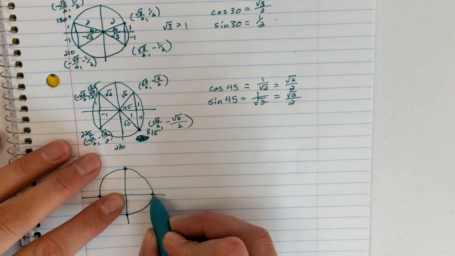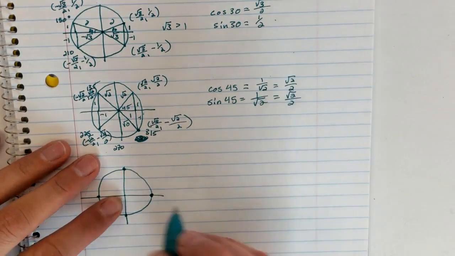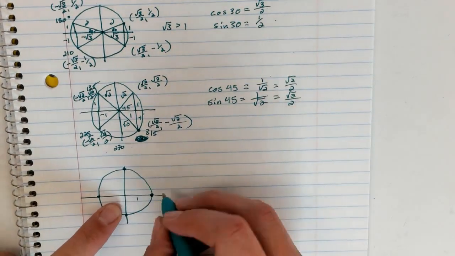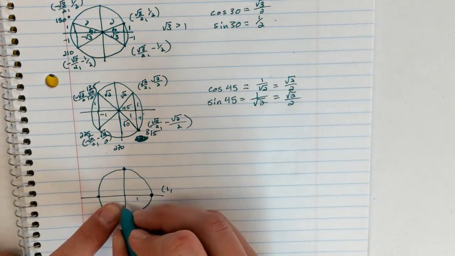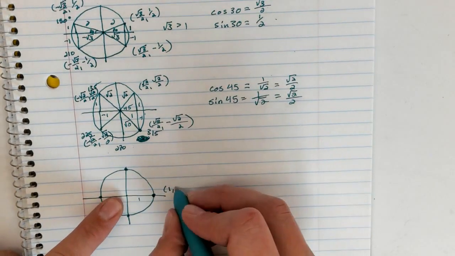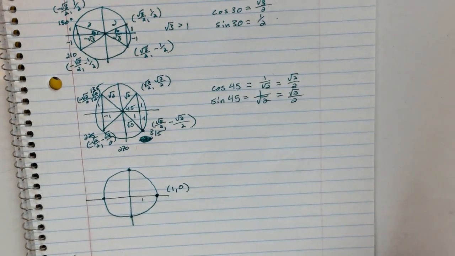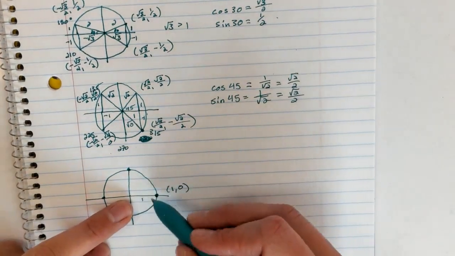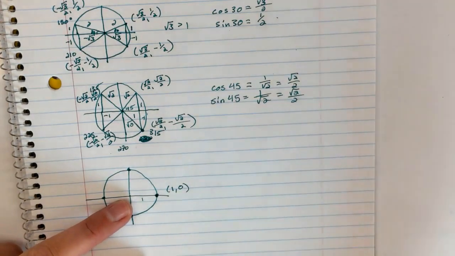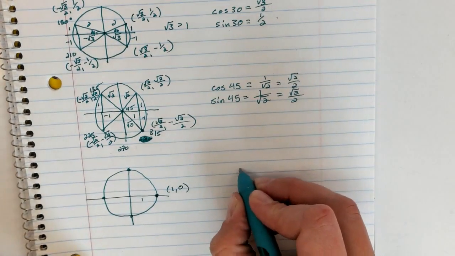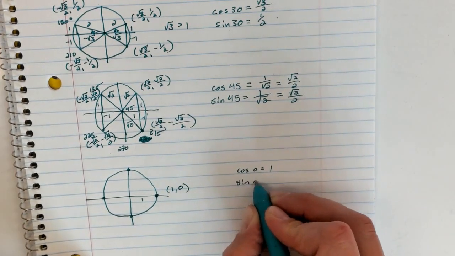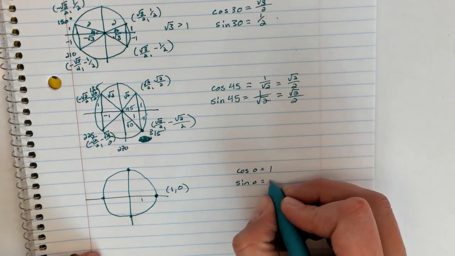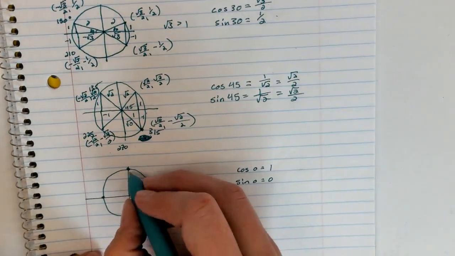So if I have this point right here, okay, well, if my radius is 1, then the x value, or cosine value, here is just 1, and then the sine value there would be 0. Because I've gone up, because this is still an xy value, so x is 1 and y is 0. So that would mean that the cosine of 0 is 1, and the sine at 0 is 0. Okay, and you could do that for each one.